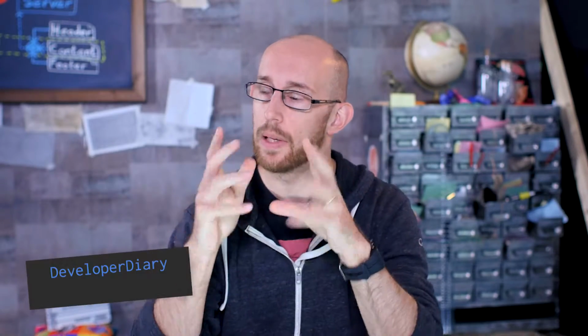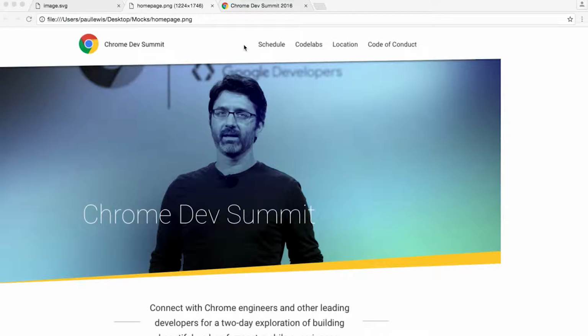Today I've had a little bit of a play with the images for the Chrome Dev Summit site, the masthead images. If you look at what I've got on screen, these masthead images have the kind of angular cutoff at the bottom. And I was thinking about this, there's a couple of ways you could do it.